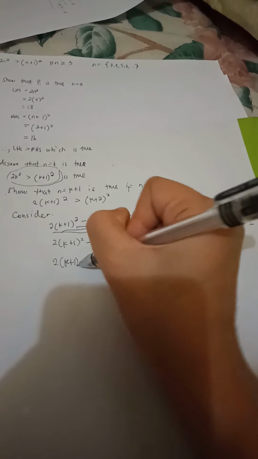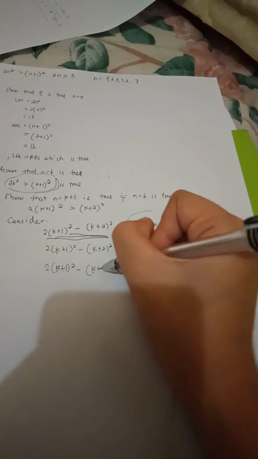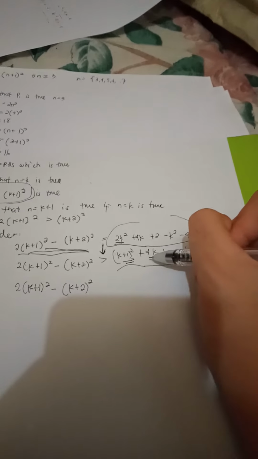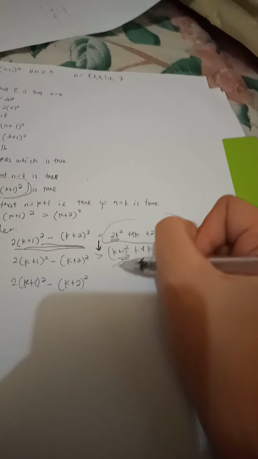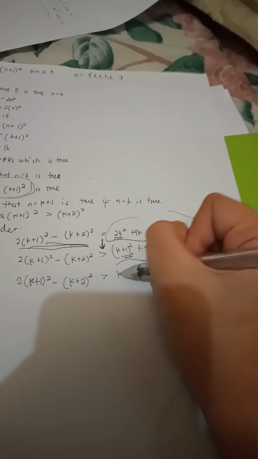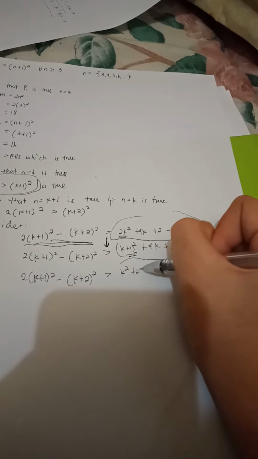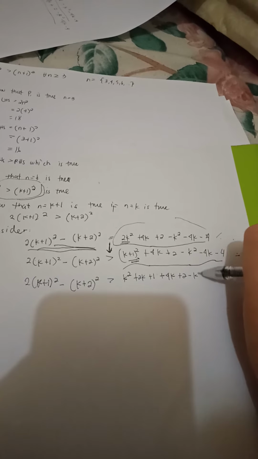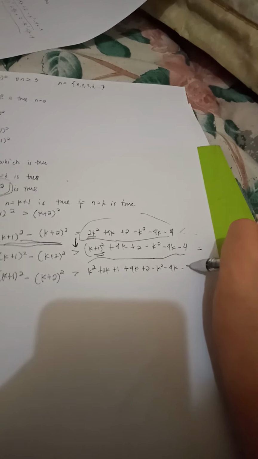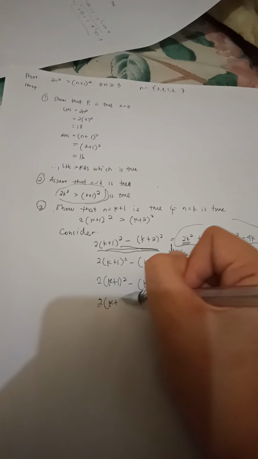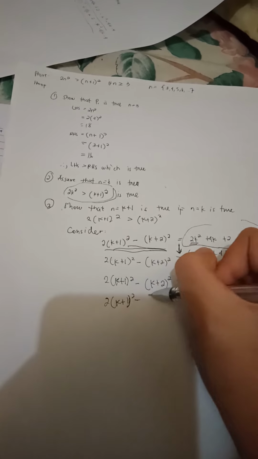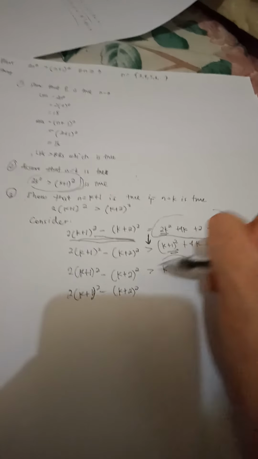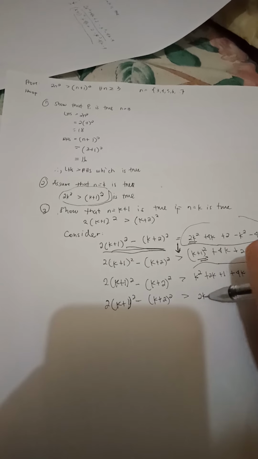So let's just copy the left-hand side and simplify the right-hand side. So (k plus 1) squared is actually equal to k squared plus 2k plus 1. So plus 4k plus 2 minus k squared minus 4k minus 4. So copy again the left-hand side and combine like terms on the other side. So we're going to have 2k minus 1.